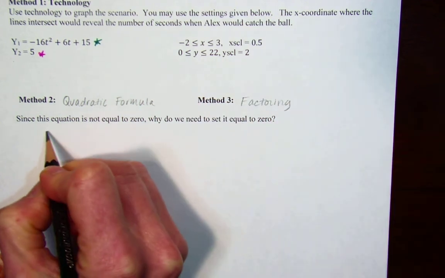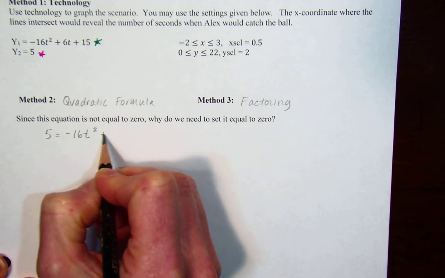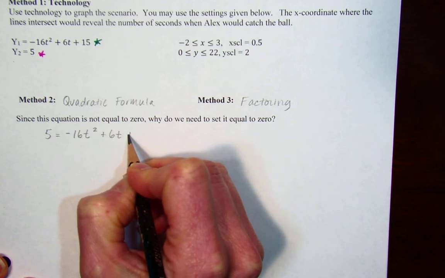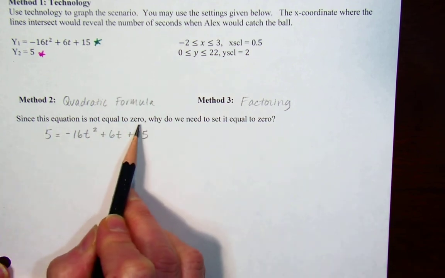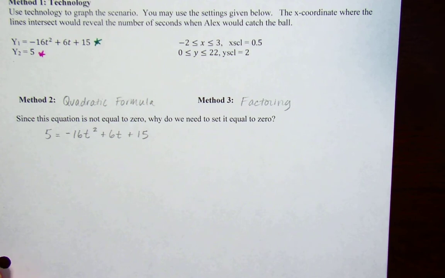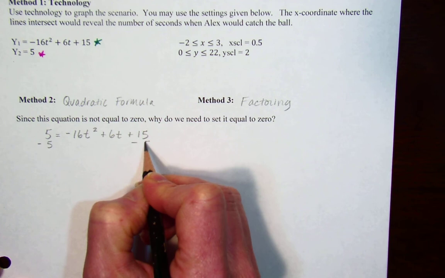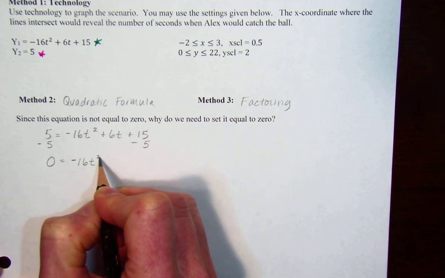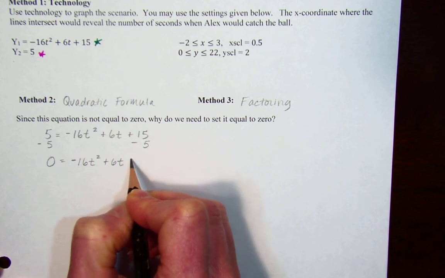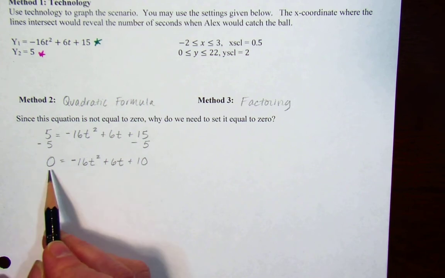So we have the equation 5 equals negative 16t squared plus 6t plus 15. And it says, since this equation is not equal to 0, why do we need to set it equal to 0? Why do we need to subtract 5 from both sides so that the equation is then equal to 0? If you remember from previous lessons, we talked about the fact that every x-intercept has a y-coordinate of 0.